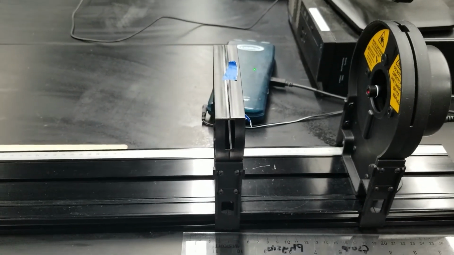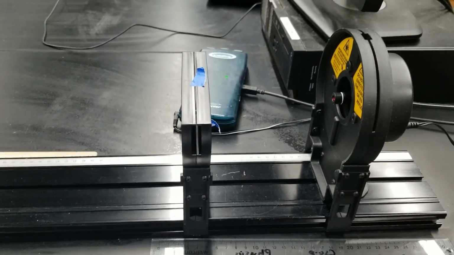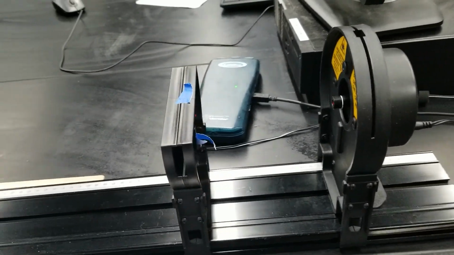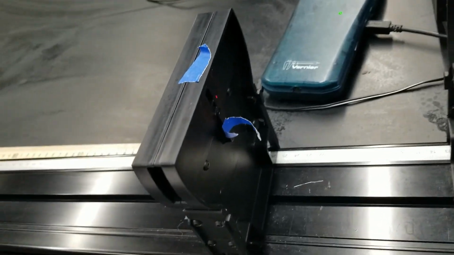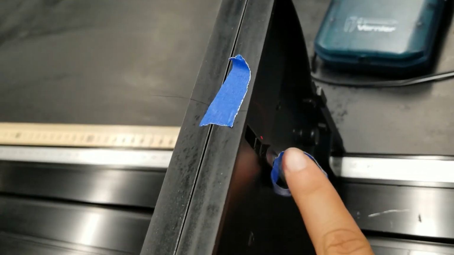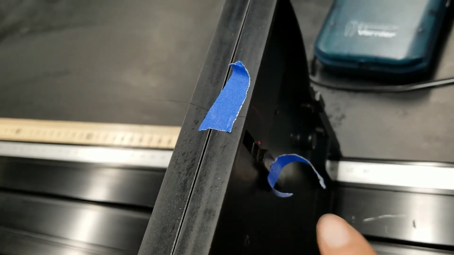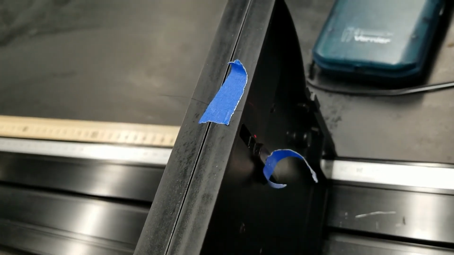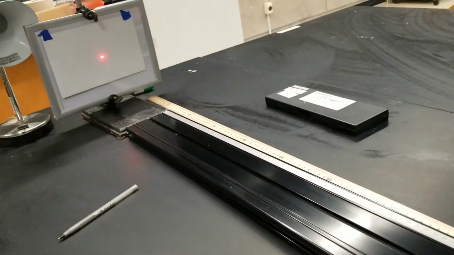The last part of this experiment is to observe the diffraction pattern due to hair. So now I removed the slit system and I placed a hair in front of the aperture. Now you see the red dot, that's a reflection due to the hair. And we will observe the pattern on the screen. I will turn off the light. Here is the diffraction due to hair.